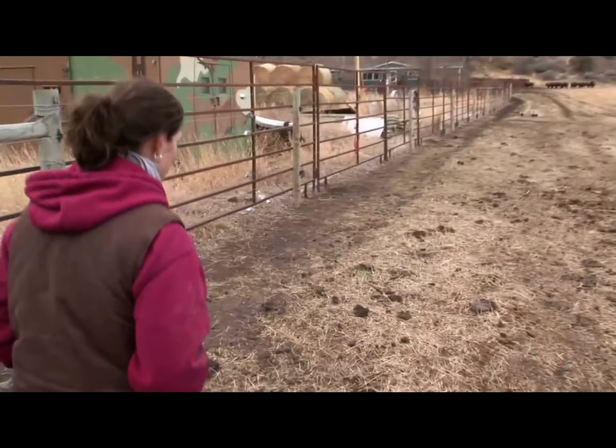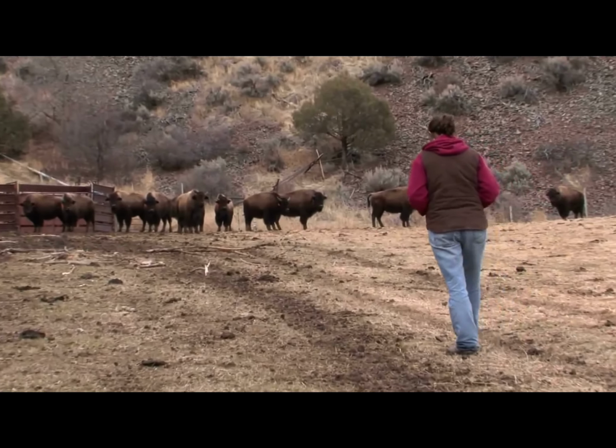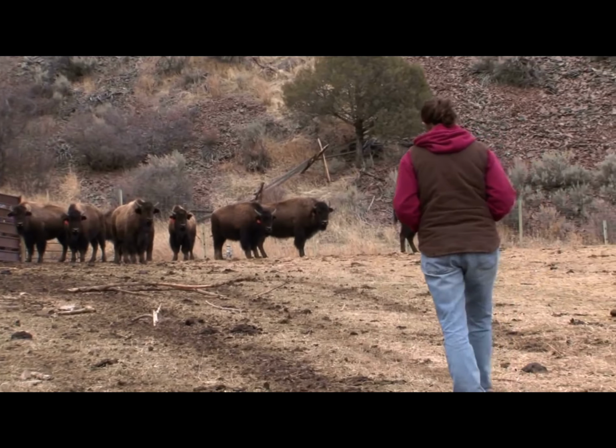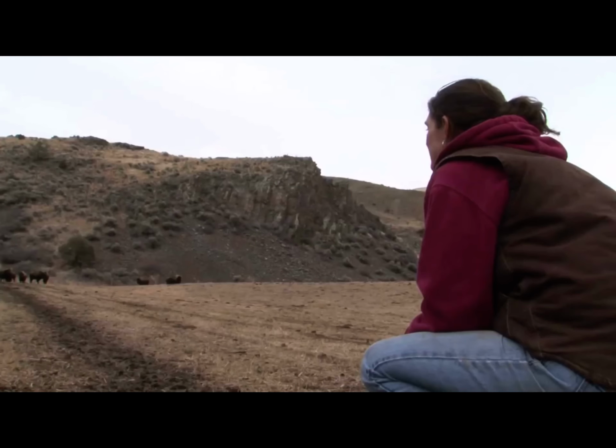It was a pilot study to see if we could take bison from an infected herd, the Yellowstone herd, put them through a quarantine process and have brucellosis-free bison at the end.